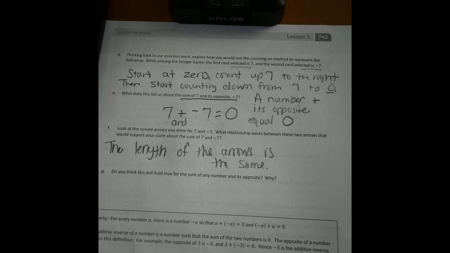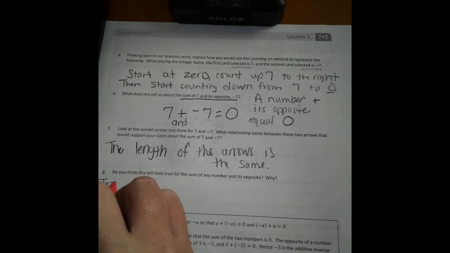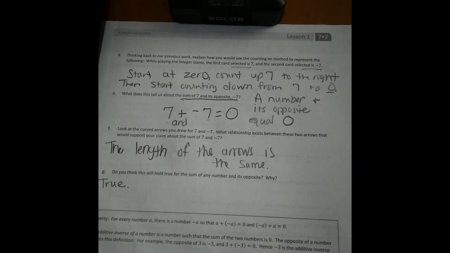Do you think this will hold true for a sum of any number and its opposite, and why? I'm going to say it's true.